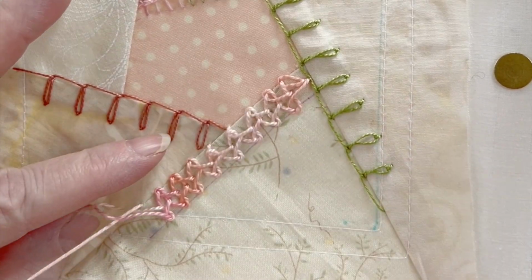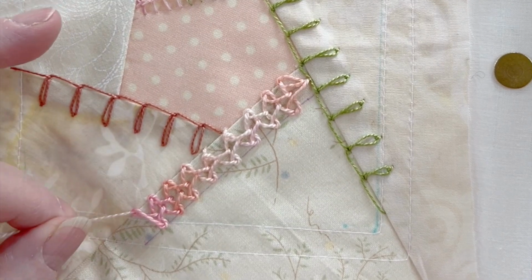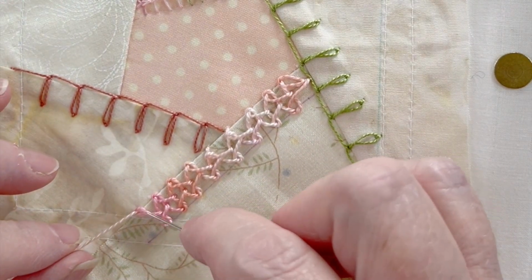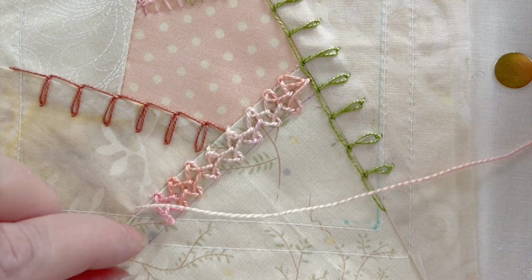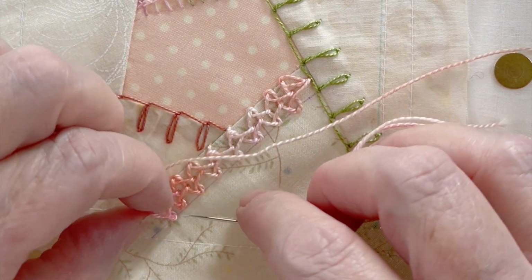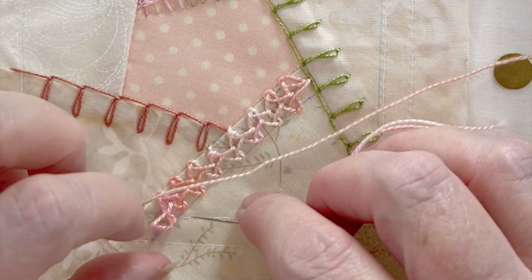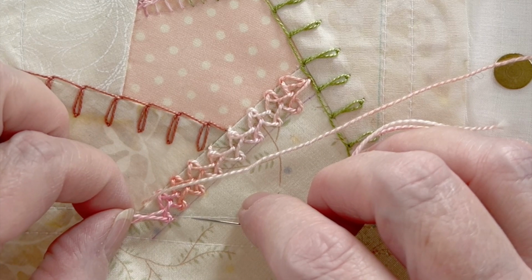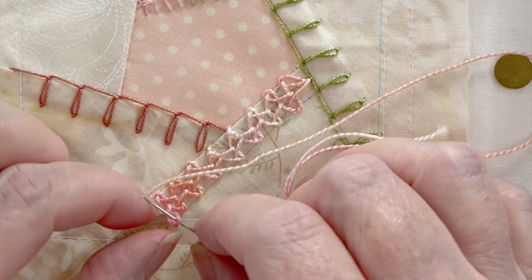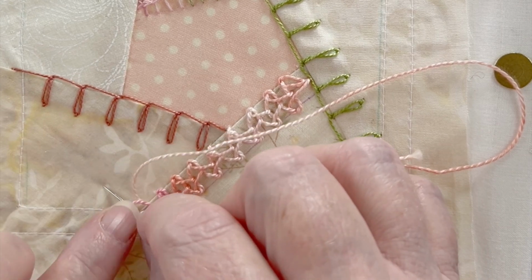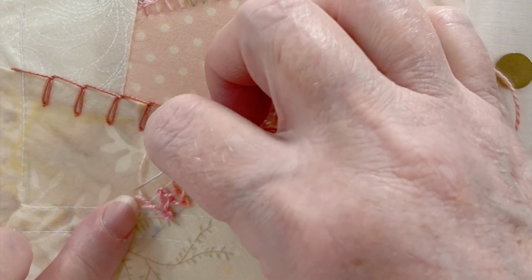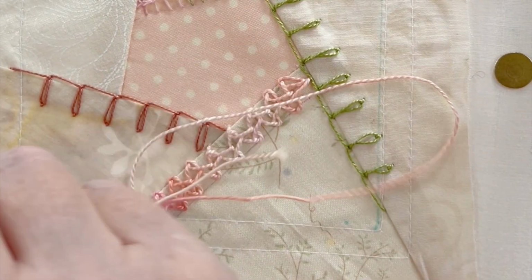So this one just takes a little time and paying attention to, nope, and that's wrong. See that? I got that twist wrong. Let's just back it up right away. We'll pull it out just a little bit. Need to go that way with it. So I'll come up there.